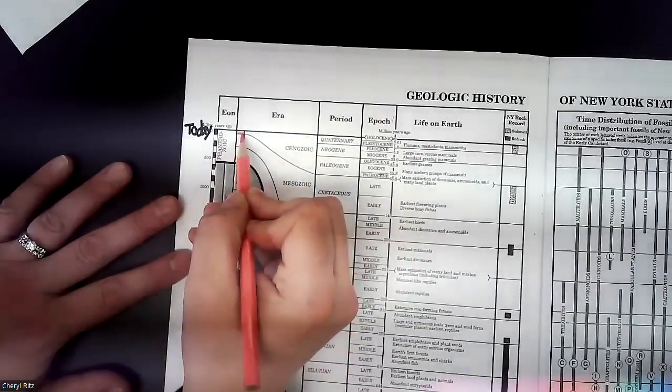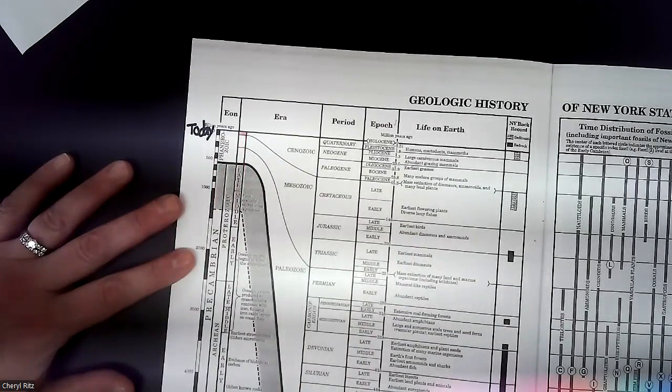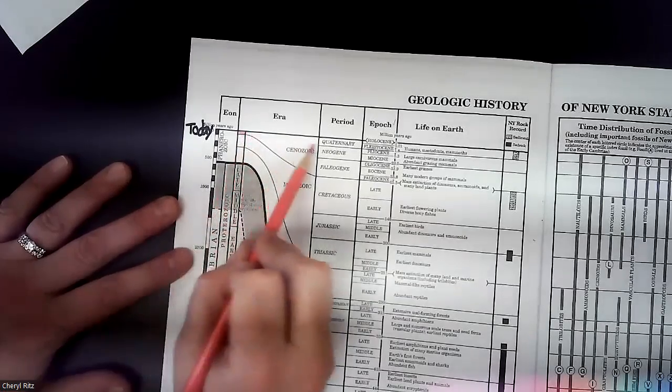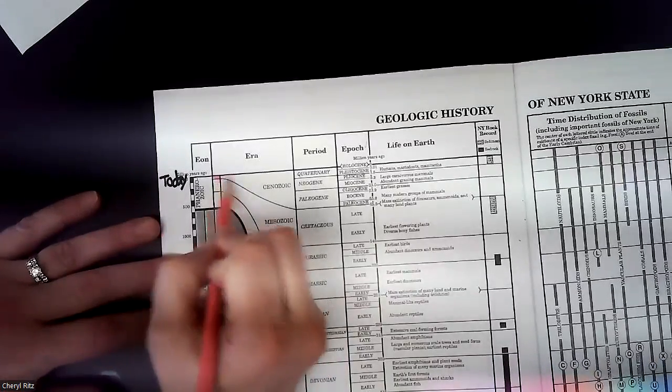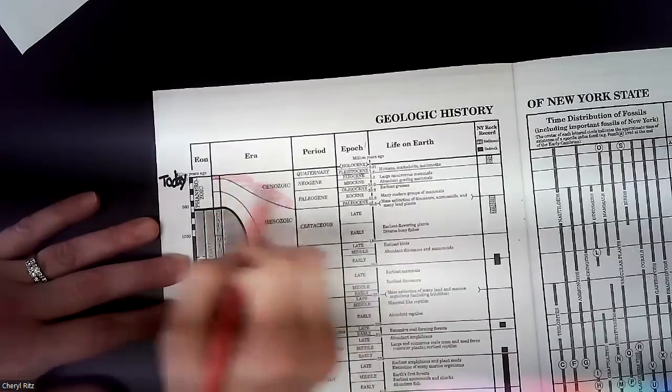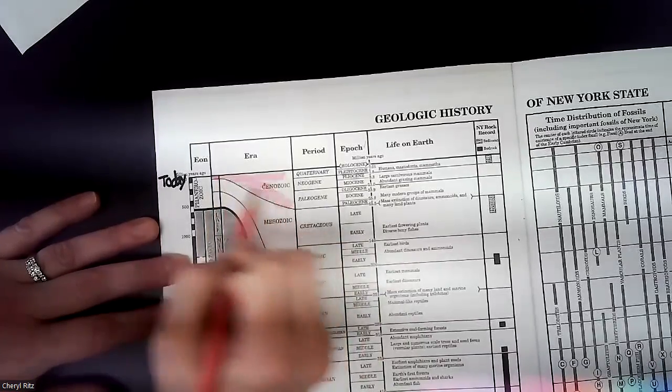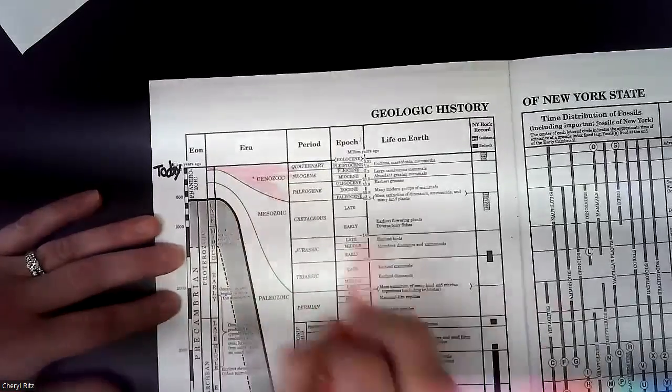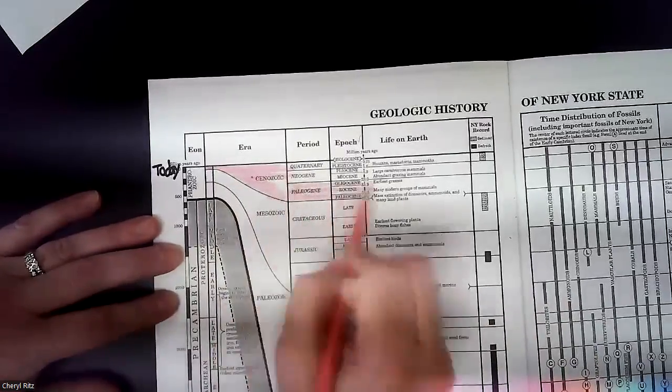Just that square. But see how it kind of opens up? That's what we're going to color. We're going to color this whole Cenozoic era, and we're going to go all the way across both sheets of paper.